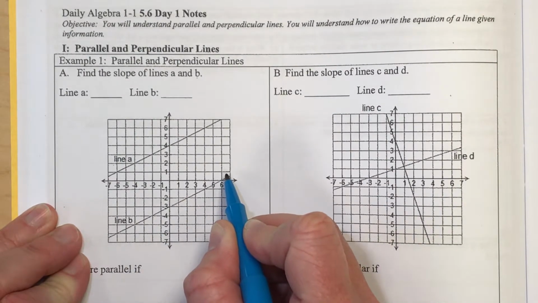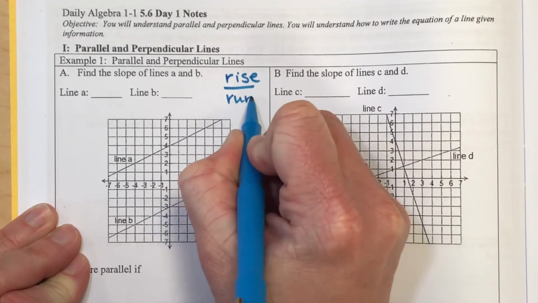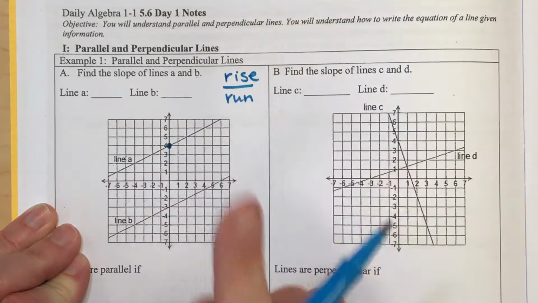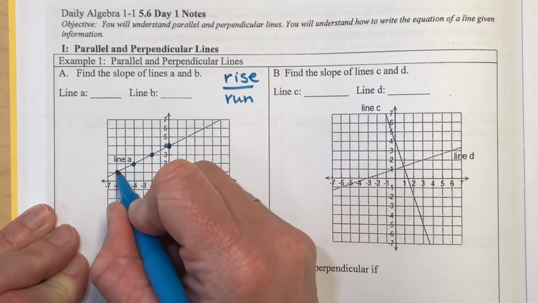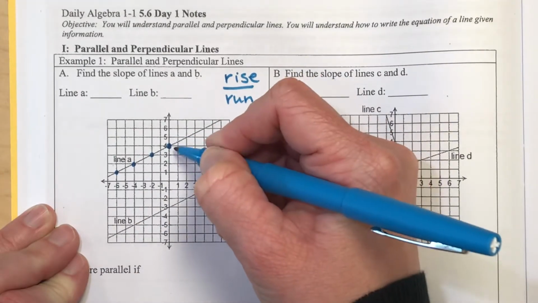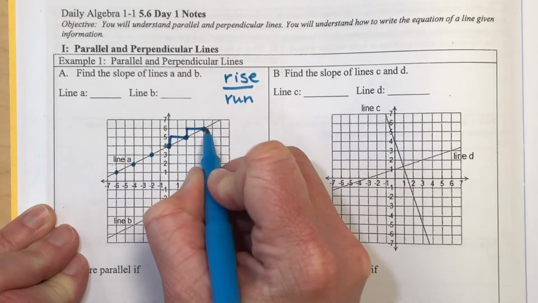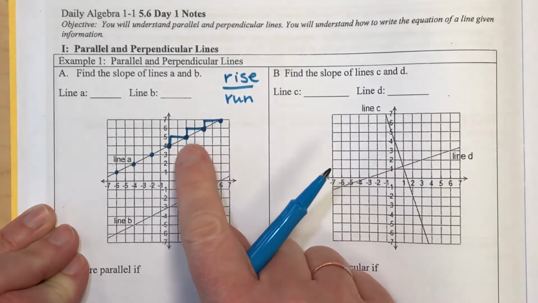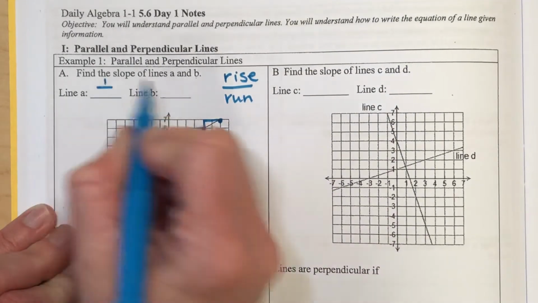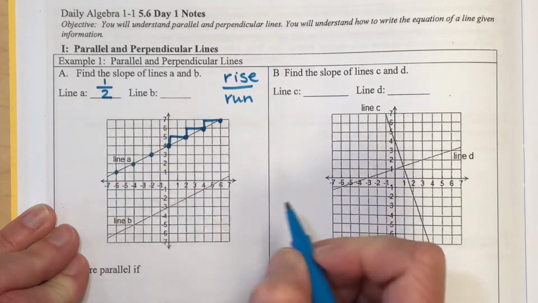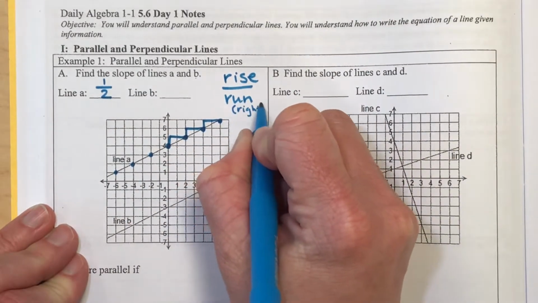Now the slope of the line is determined by your rise over run. If you pick a starting point, and it doesn't matter exactly where you start, but pick a point that's clearly labeled on the line, what we want to do is track our rise and our run to the next point. In this line I'm tracking, I see my rise is 1 and the run to the next point is 2. And you always want to track your run going to the right for your slope.